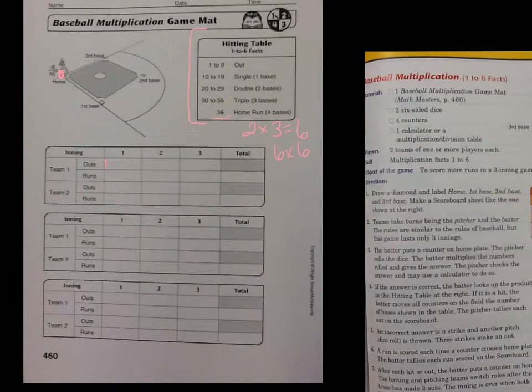So I need to move my player from home to first to second to third to home again, and I get 1 run. We would continue going through this, you rolling the dice, me multiplying, you checking, until I have 1, 2, 3 outs. Then it's player or team 2.